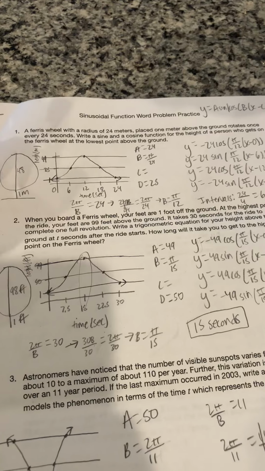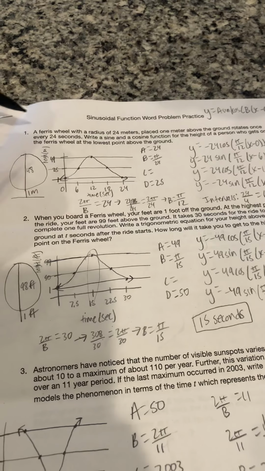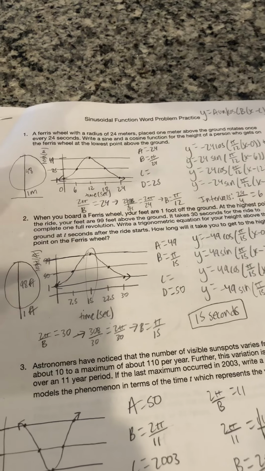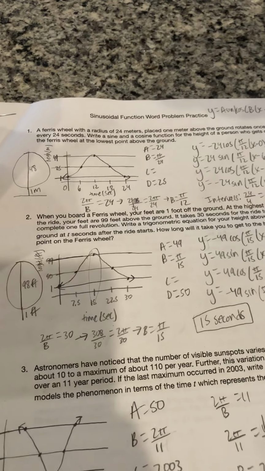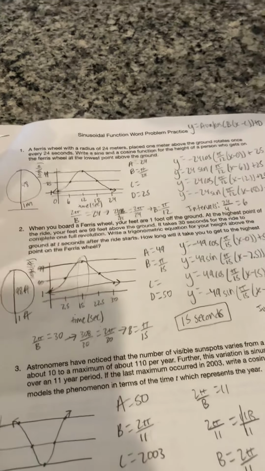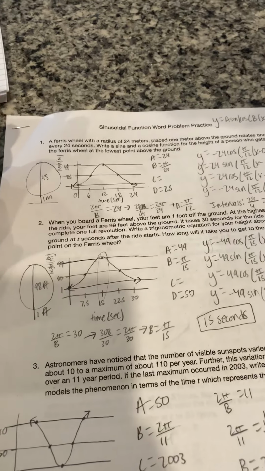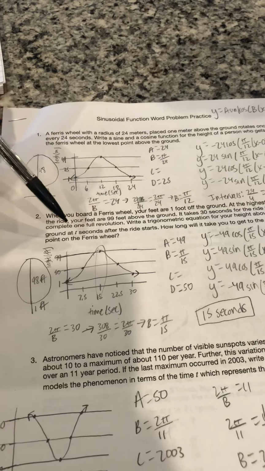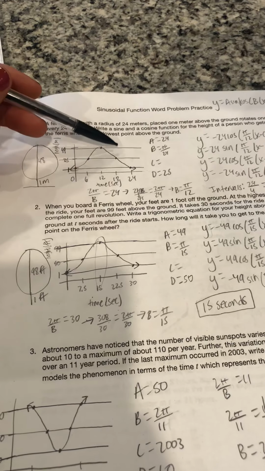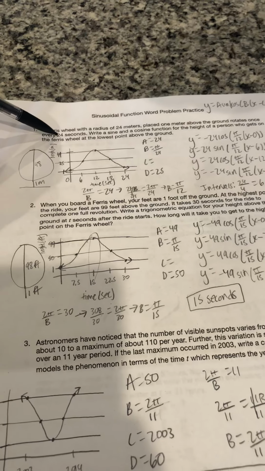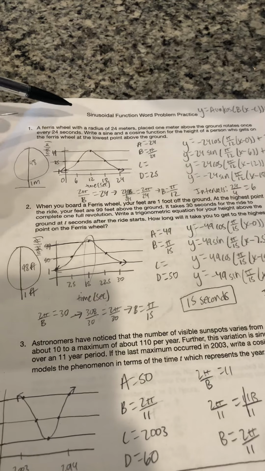So what we're trying to do is find a sine and cosine function for the height of a person who gets on the Ferris wheel at the lowest point above the ground. So we're going to have sine and cosine. Remember, there's numerous different ways to write these equations. So first, let's find our period. If it's every 24 seconds, our period is 24.